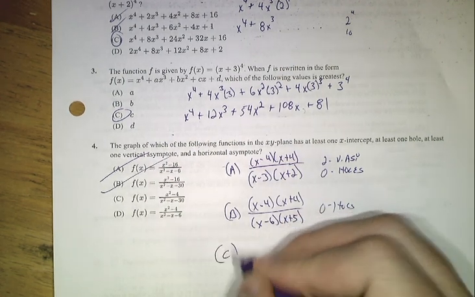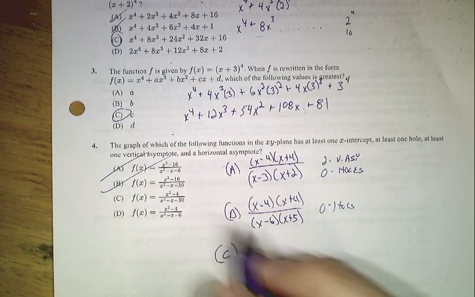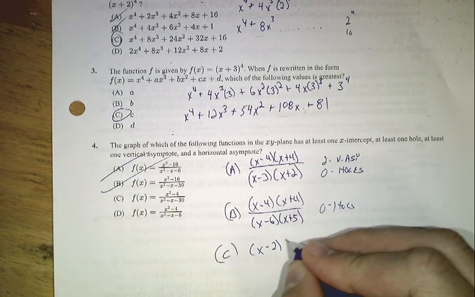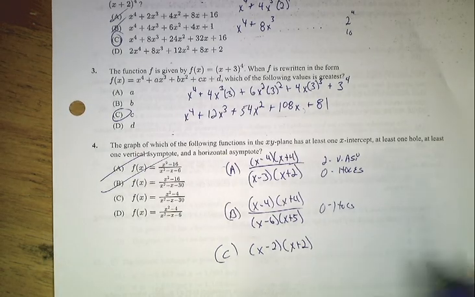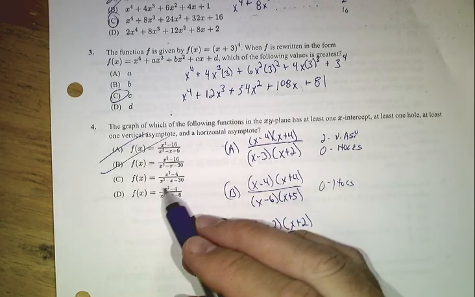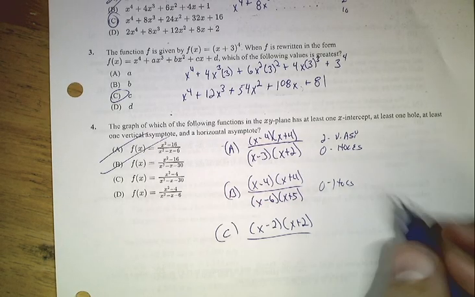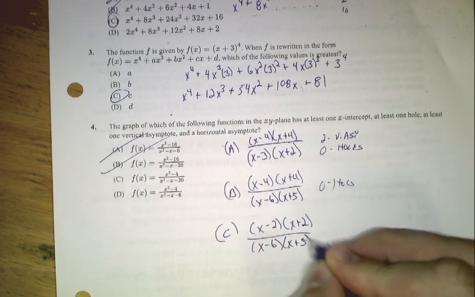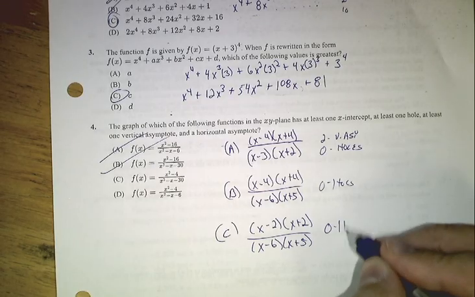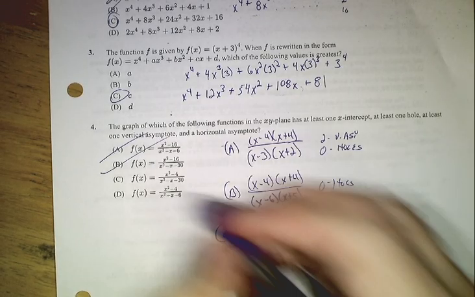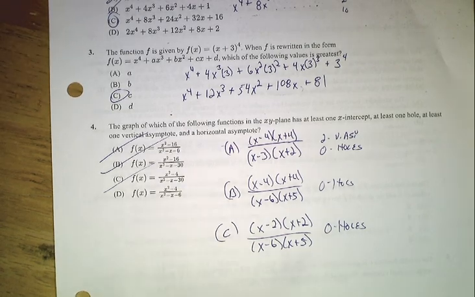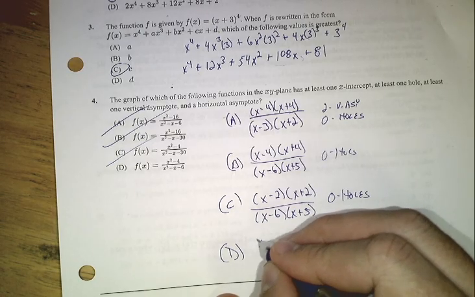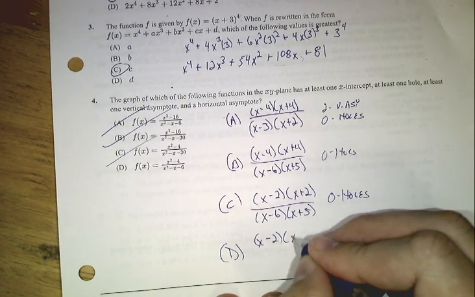So we'll go to C, which is a difference of squares again, but now I have a 4 instead of a 16. So I have x minus 2 times x plus 2, and that is all going to be over the same denominator as before, so that's x minus 6 times x plus 5. Again, nothing cancels out, so that leaves us with no holes. So it can't be C. It must be D. But just to be thorough, let's go ahead and factor D.